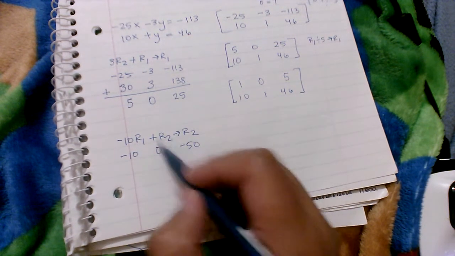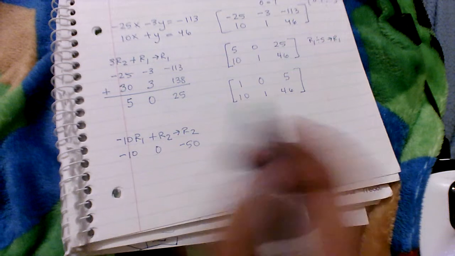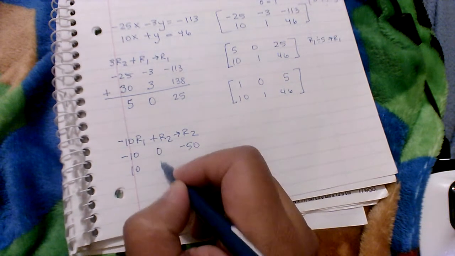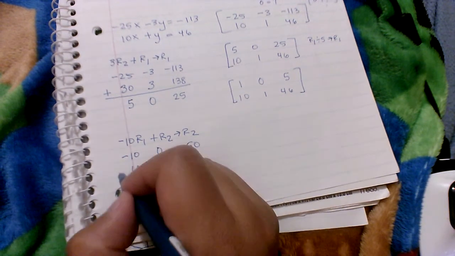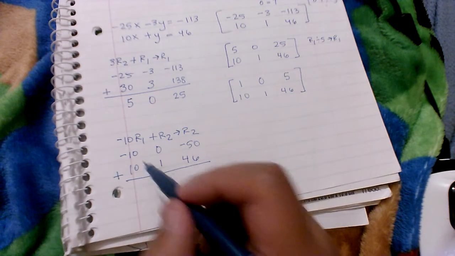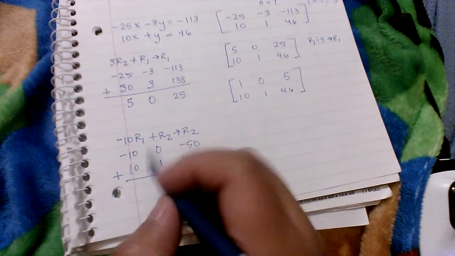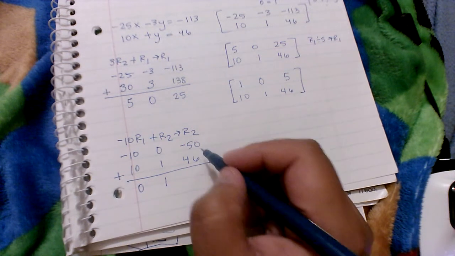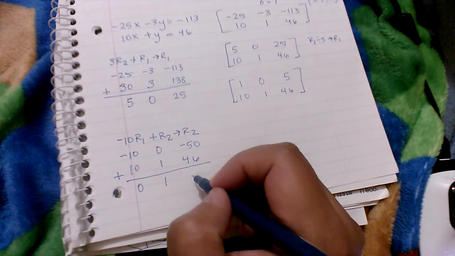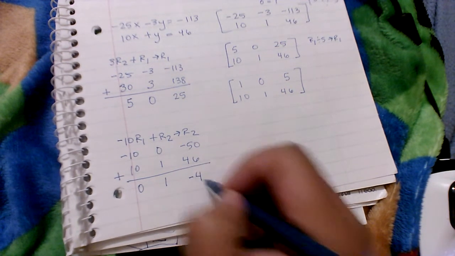I'm not doing any multiplication to row 2, so I'm just going to rewrite it. 10, 1, and 46. And I said I wanted to add all those values together. -10 plus 10 gives me 0. 0 plus 1 gives me 1. -50 plus 46 gives me -4.